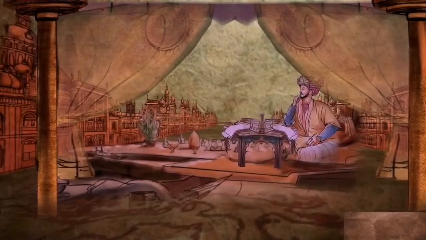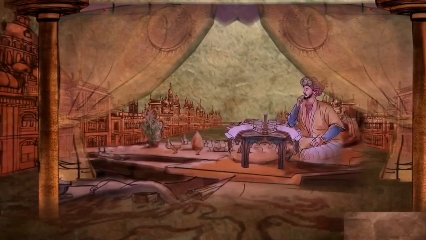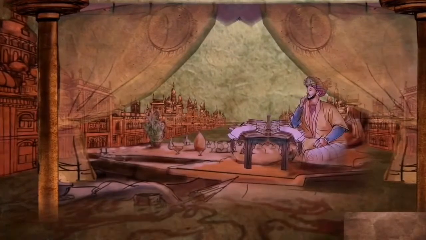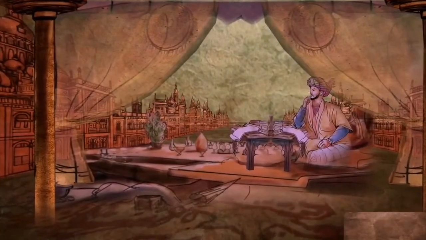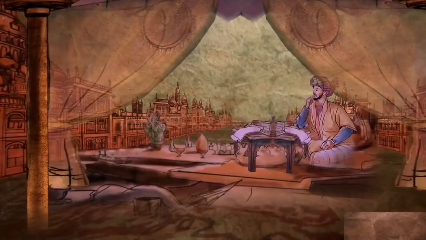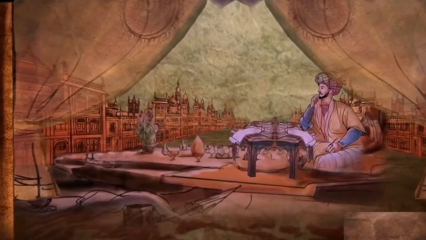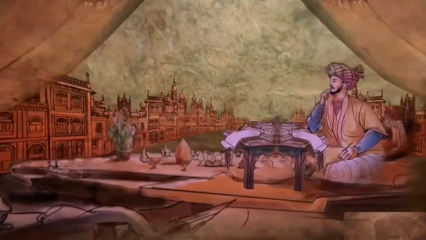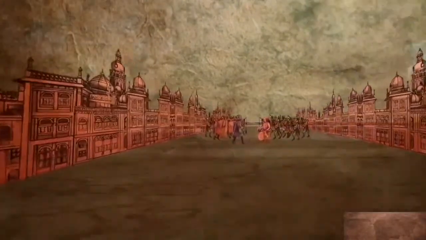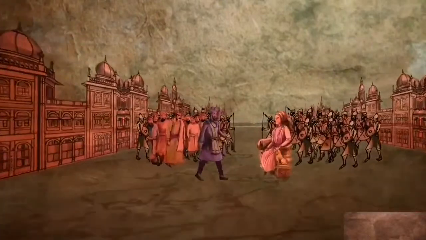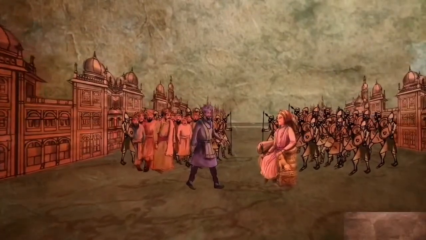Even though he was a great soldier, he got addicted to the luxuries of the palace and did not take much action against the Rajputs and Afghans who were conspiring against him. Even his own brother conspired against him, but he refused to believe it and gave them positions of power.